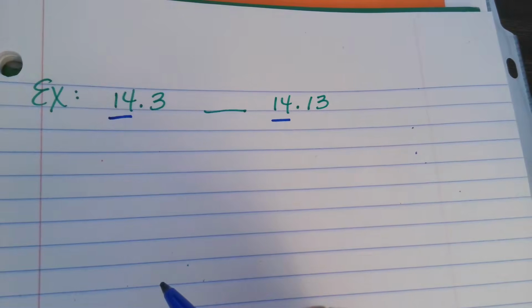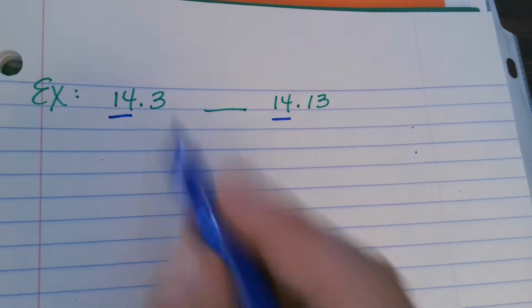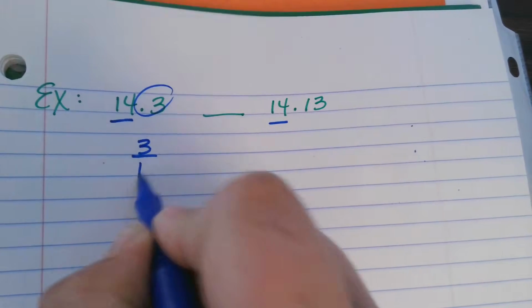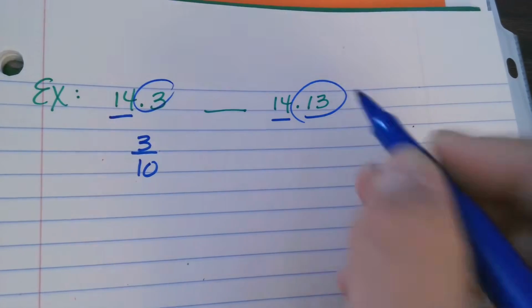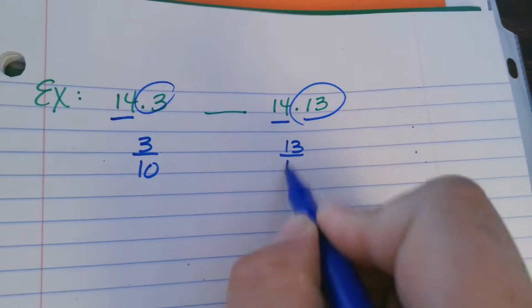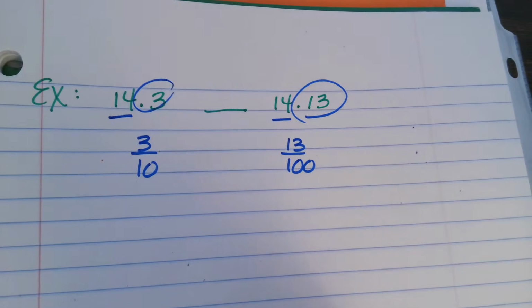So, again, if the whole numbers were different, this would be over because the biggest whole number wins. Agreed? Y'all with me? The biggest whole number wins. But if they are the same, now I'm going to take the decimals and I want to look at them as fractions. So I've got 3/10 and 13 hundredths. Okay, so now I'm going to compare these two things.